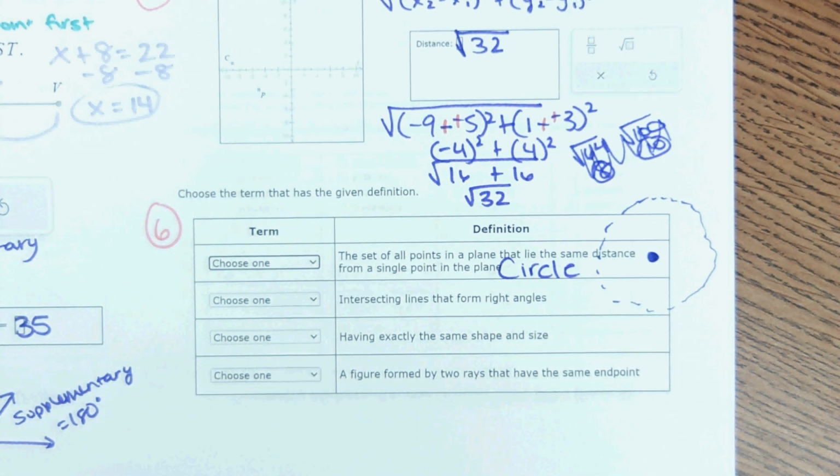That definition also comes up with a sphere. They talked about 3D space: all the points equidistant from a point in 3D space would be a sphere.